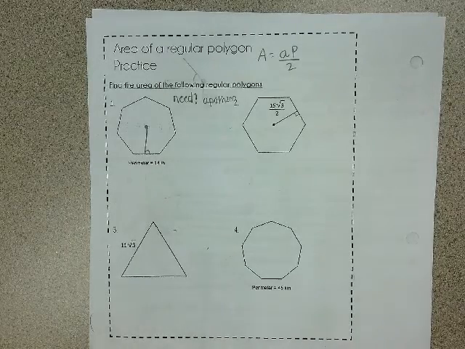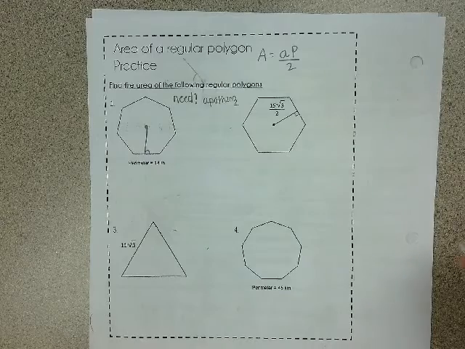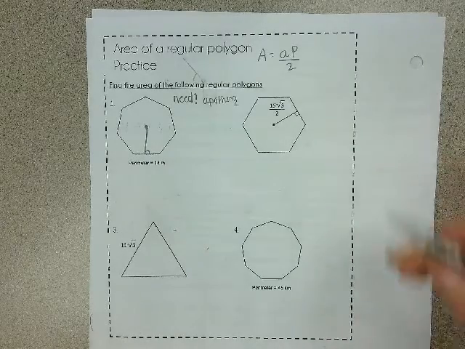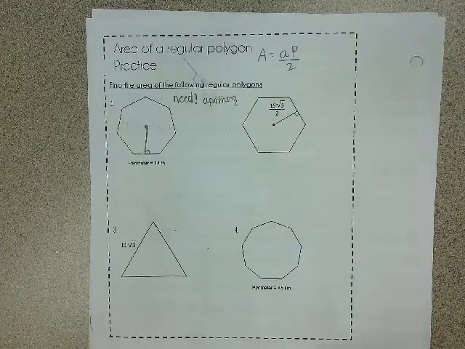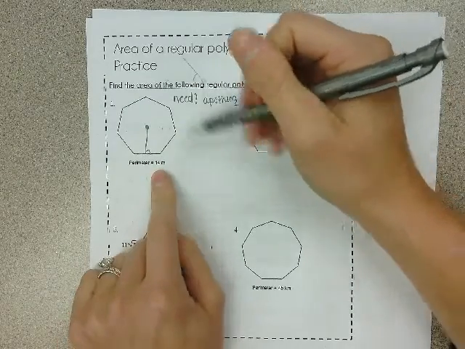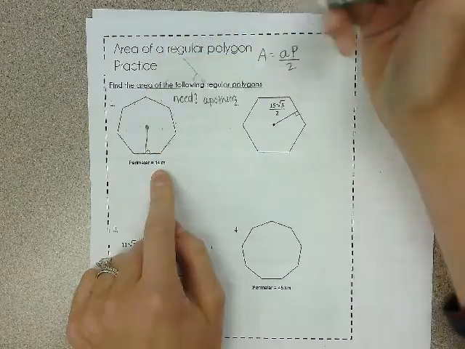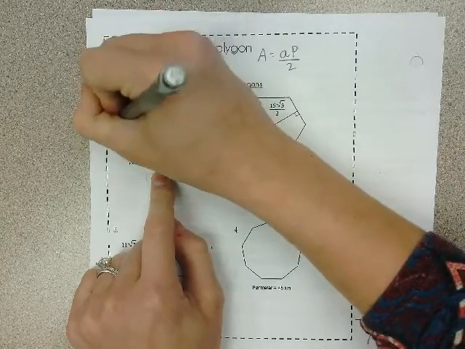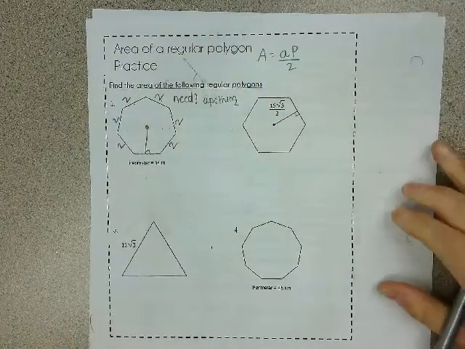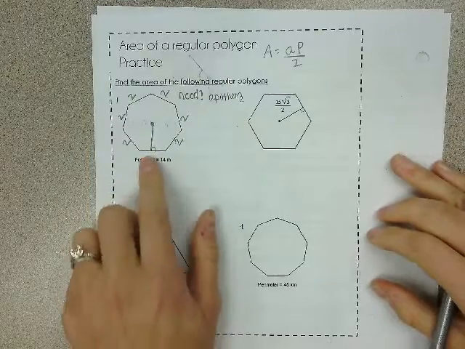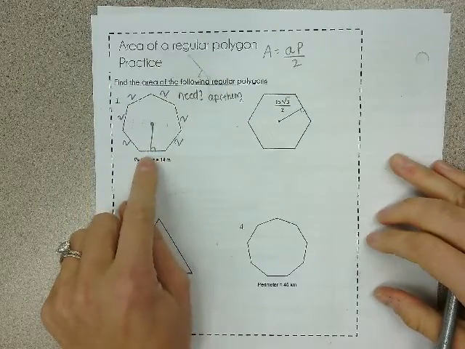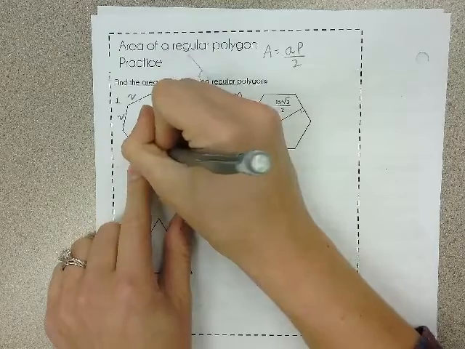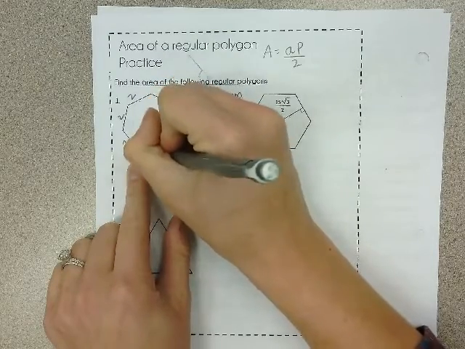So how many sides do I have? You have 1, 2, 3, 4, 5, 6, 7 sides. So if I do 14 divided by 7, that'll get me each side. So what do I get? 2. Now, what does the apothem do to that side? Bisects it. Awesome. So I know this is 1 and 1, right?